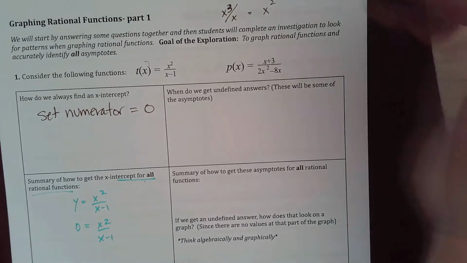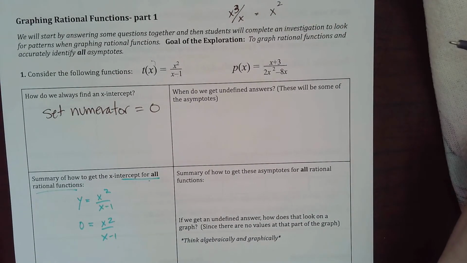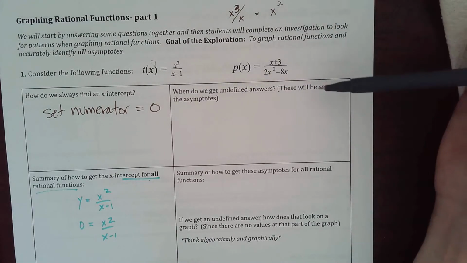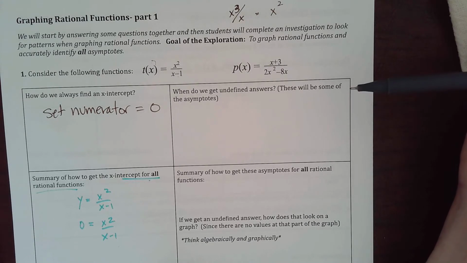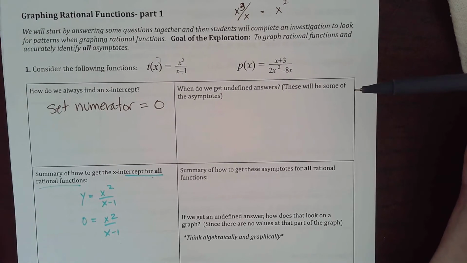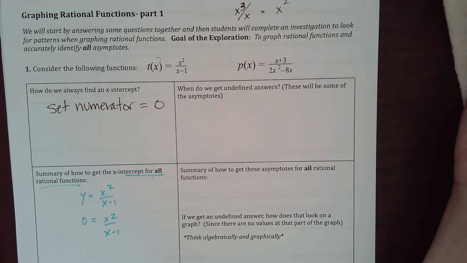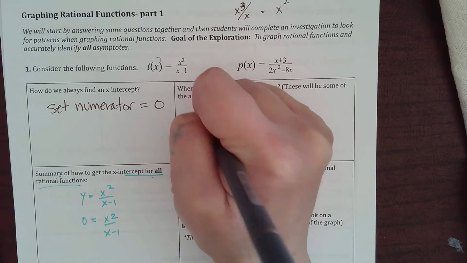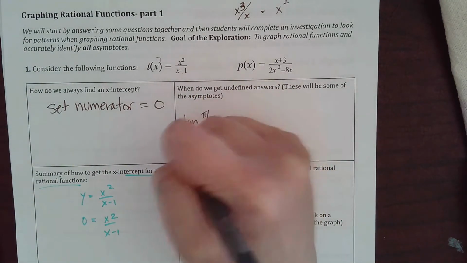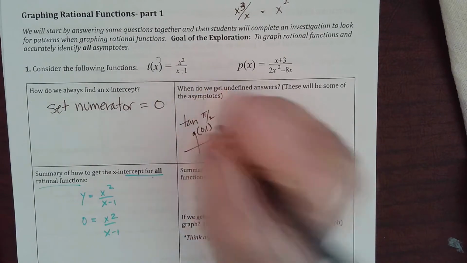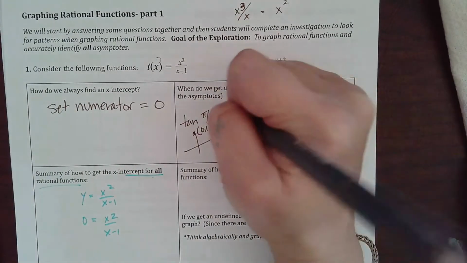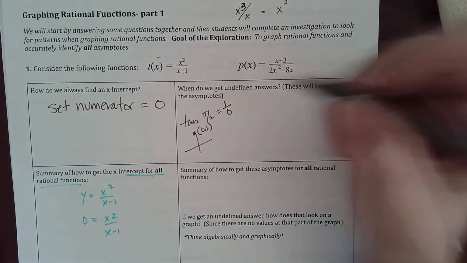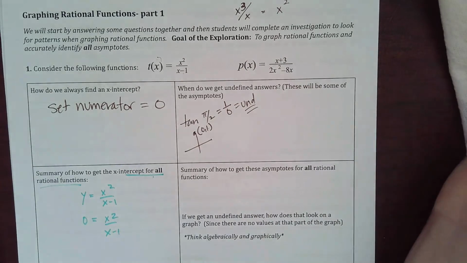All right, so there are some other things in rational functions. There's all kinds of asymptotes. It says, when do we get an undefined answer? These will be some of the asymptotes. So think about when we get an undefined answer. Think about how we knew when tangent was undefined. I'm just going to take a little side note back to trig. If I did tangent of pi over 2, this was at the point 0, 1. Tangent of pi over 2 is y divided by x, so my y value divided by x value. I get 1 over 0, which tells me it's undefined.